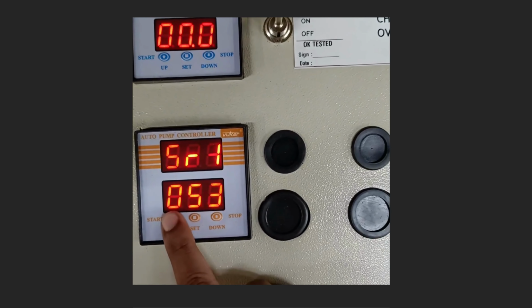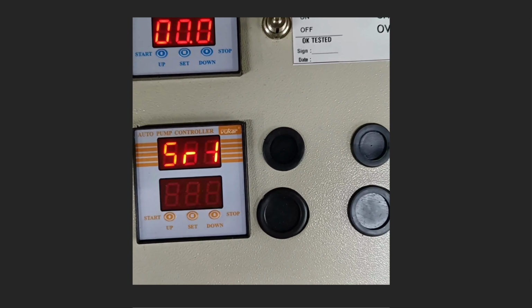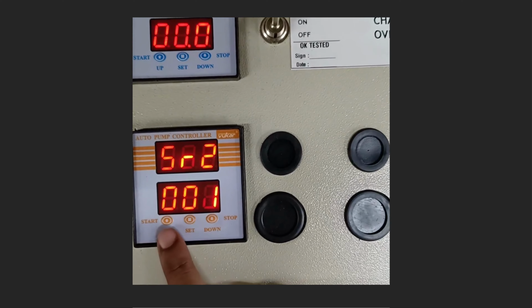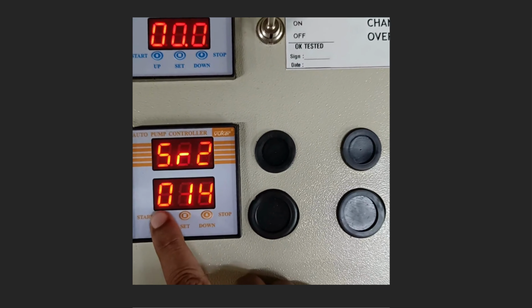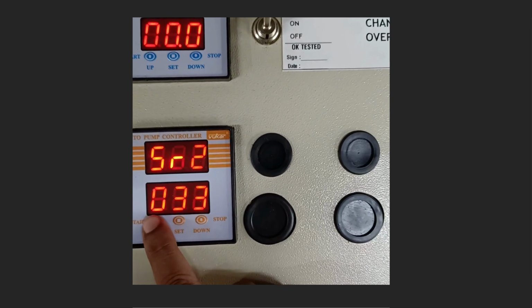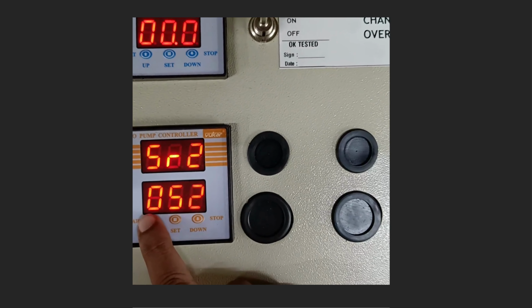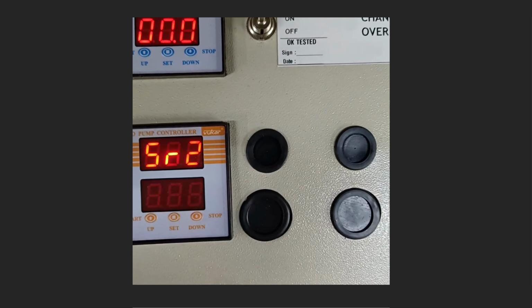Let's say there are 3 residents in an apartment and one resident is not available for a week. You can set the timer value 0 to the non-available resident. It means now load will be distributed amongst 2 residents only.